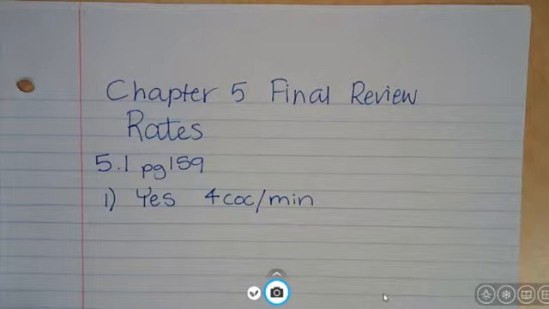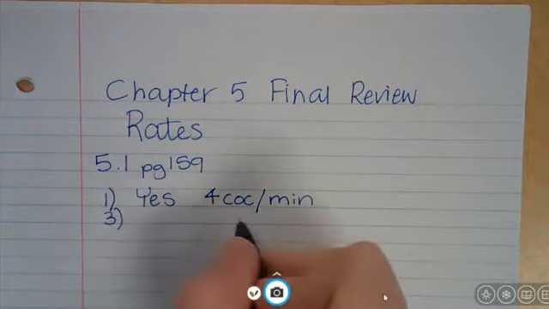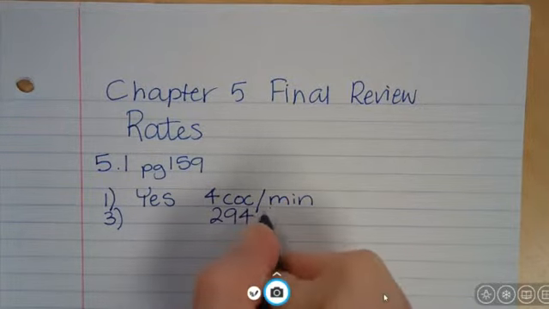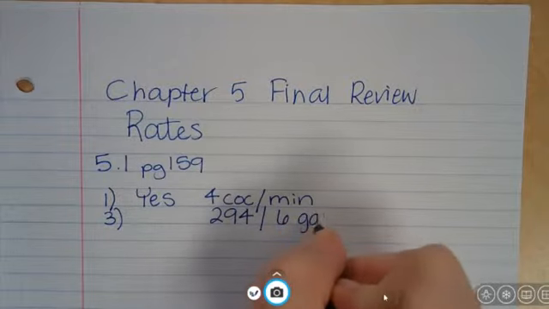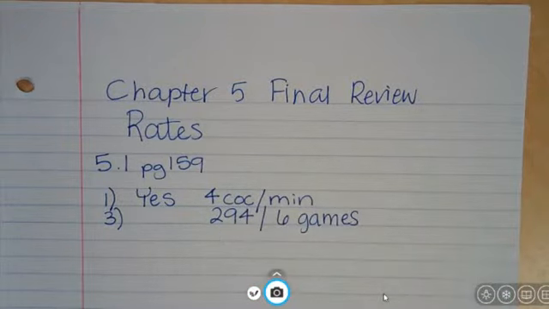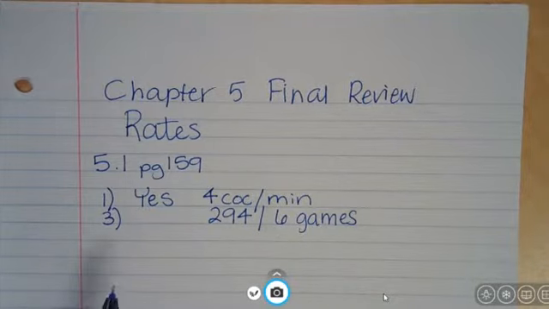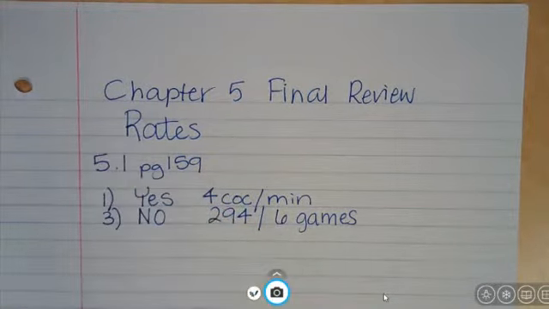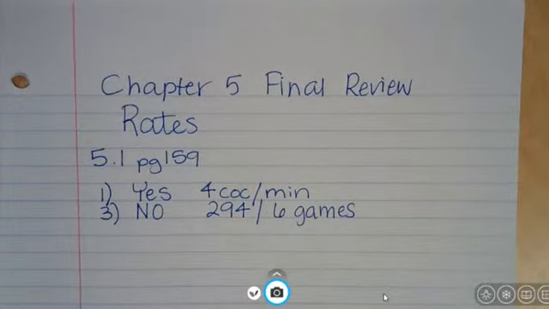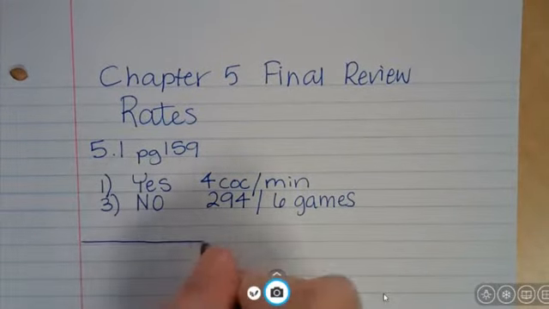Whereas if you look at number 3, it says a basketball team scored 294 points in 6 games. Okay, so I have 294 per 6 games, but I know I could average this and find out how much they scored in one game. Right now I don't know the unit rate of how much they scored per game without averaging, and they don't want an average, so I'm going to say no. So that's the first learn section.